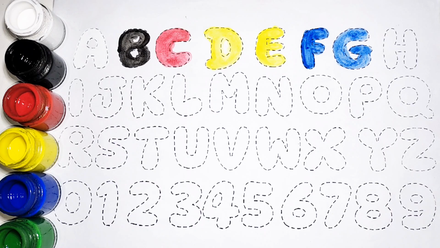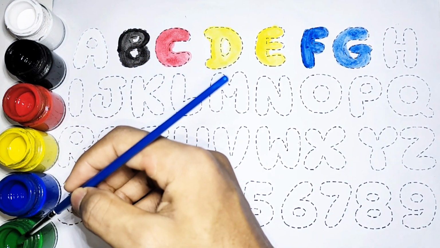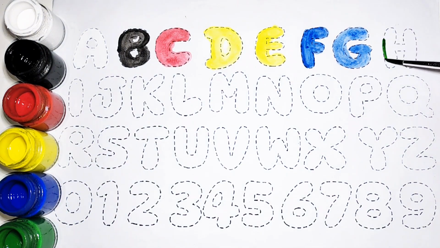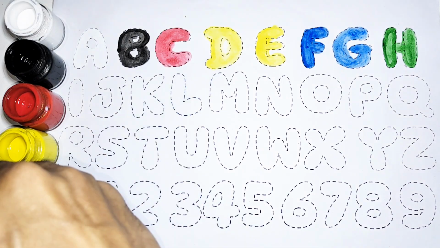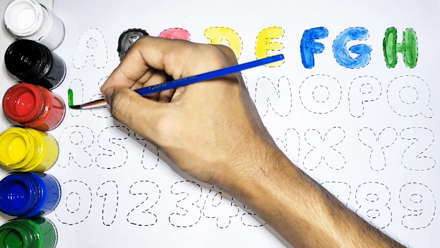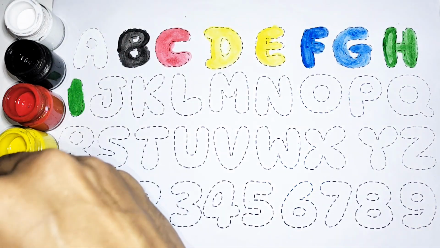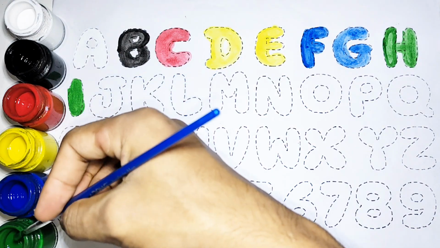Now we use green color. The alphabet of H. H for hand. We again use green color and now we draw I. I for ice cream. Now we draw J. J for jackfruit.